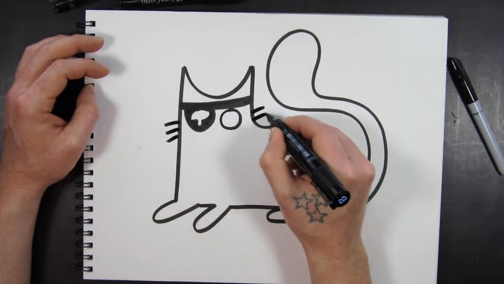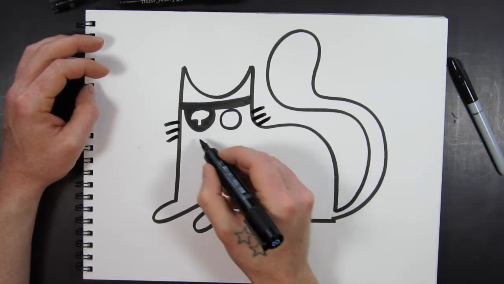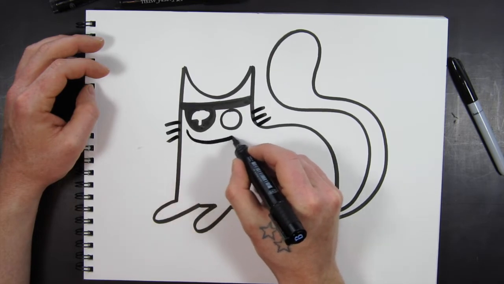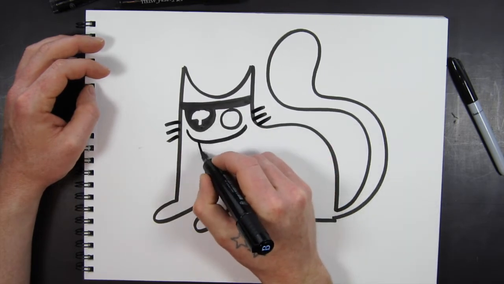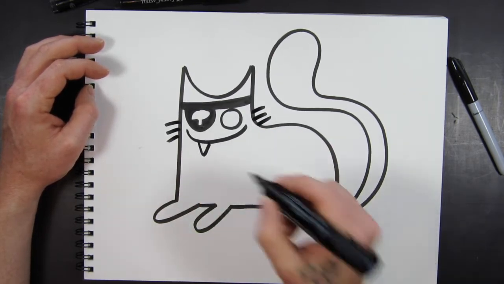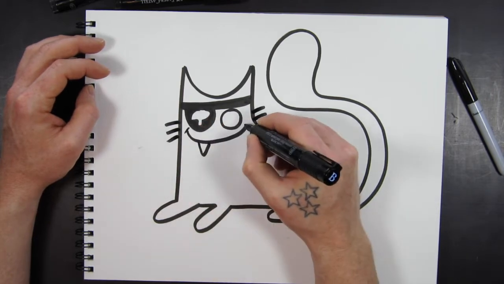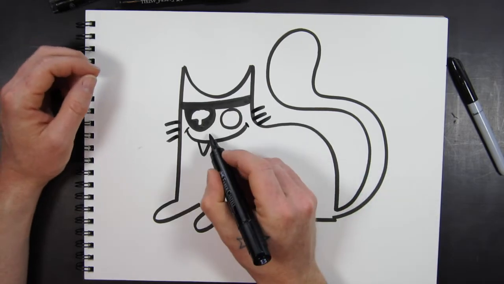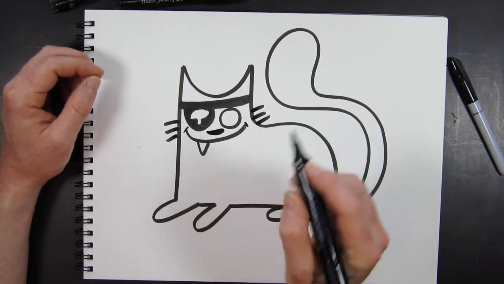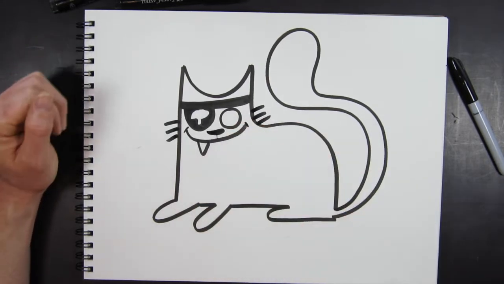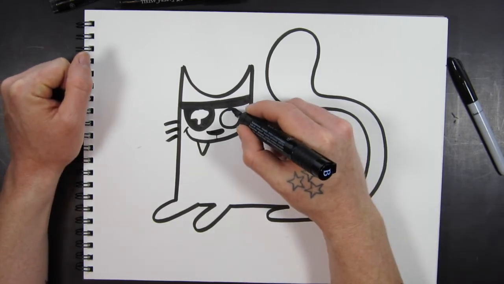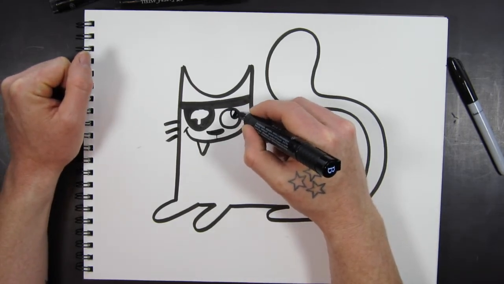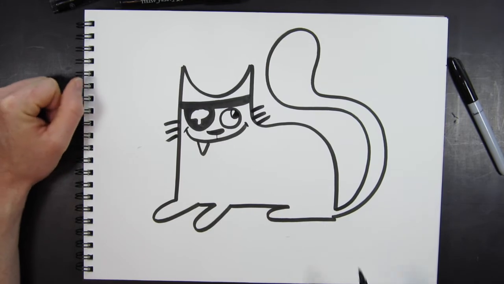You need some whiskers. All right. And I feel like a cat like this, it's a pirate cat, probably should only have one tooth. This seems kind of fitting, right? Now, your cat can or can't have a nose. It's really up to you. I'm going to give my kitty here a nose, all right? And I'm going to have mine looking at his tail, and I'll show you why in a second.